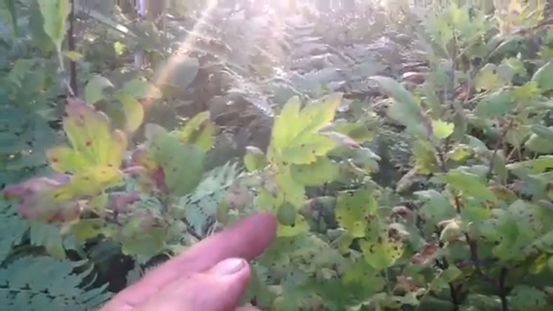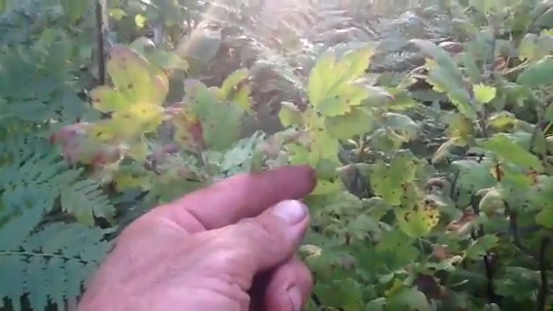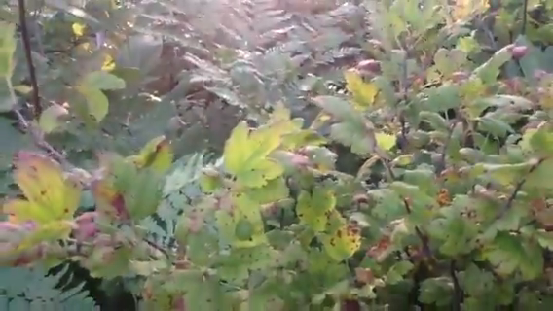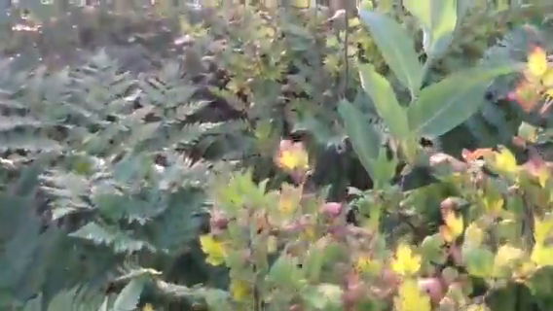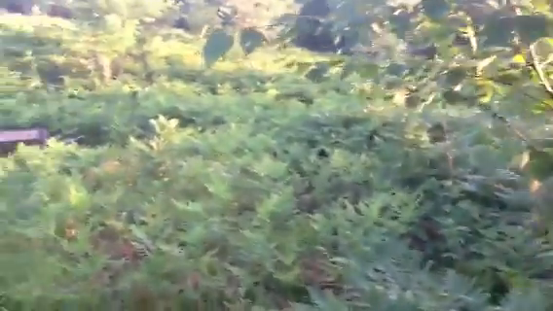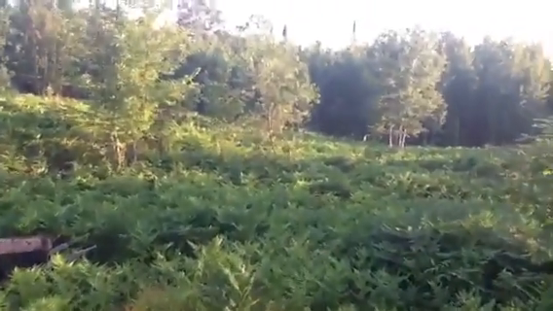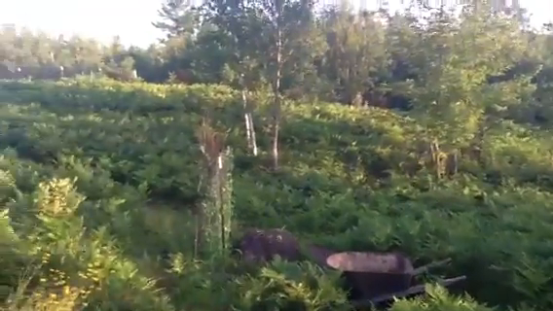Right there. See that? There's a gooseberry. It's not ripe. It'll turn like a dark purple. They're really yummy, except they kind of have some spines on them you need to take off. See, there's a bunch of gooseberry plants there. So in amongst those ferns are many, many little trees.